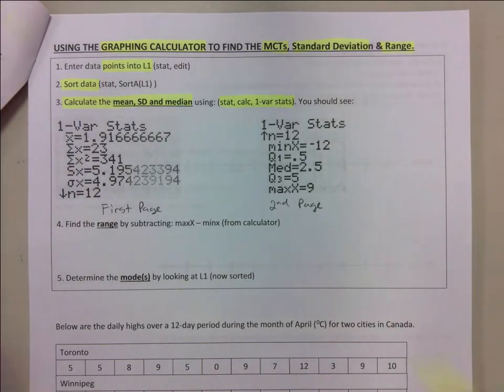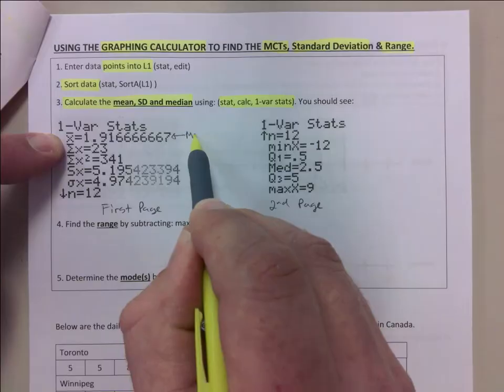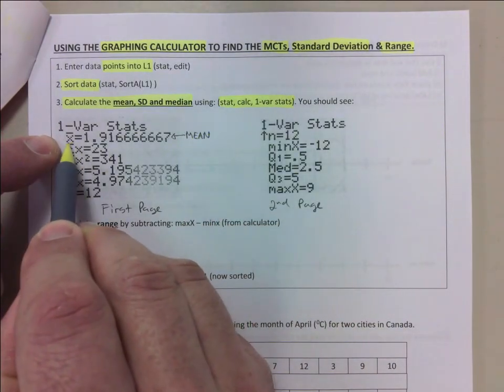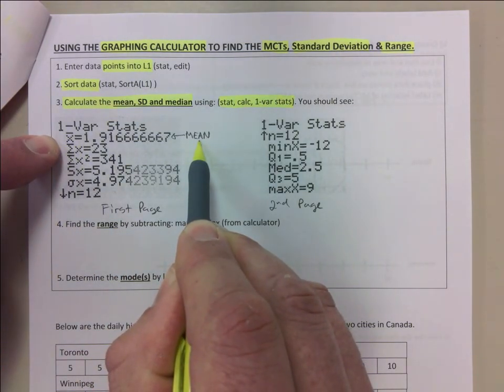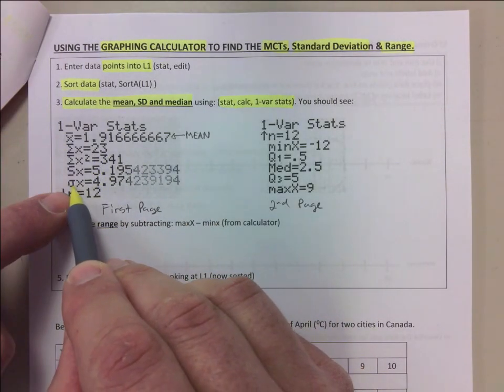And so what you need, this is busy, right? It's very, very messy. But here, this is your mean. Okay? That's the first number that you should grab. X bar, that's your mean. The next number I want you to focus on, you can skip all of this. This one, lowercase sigma x.